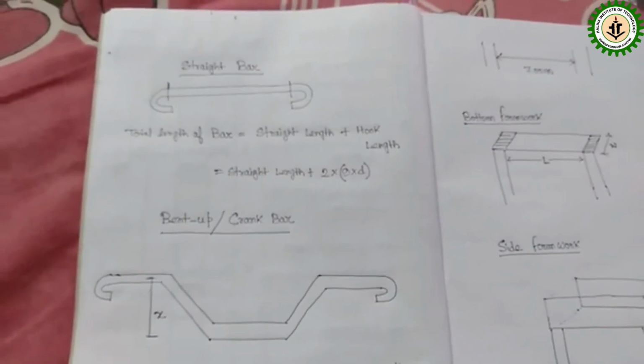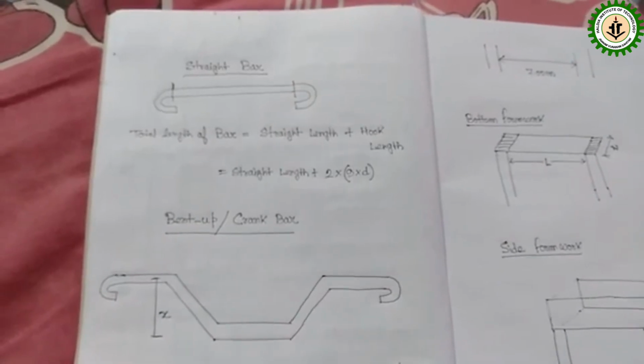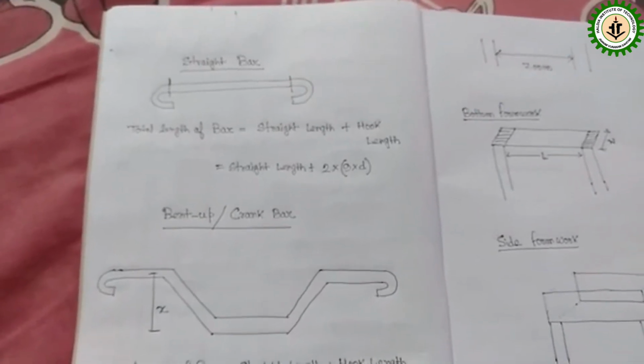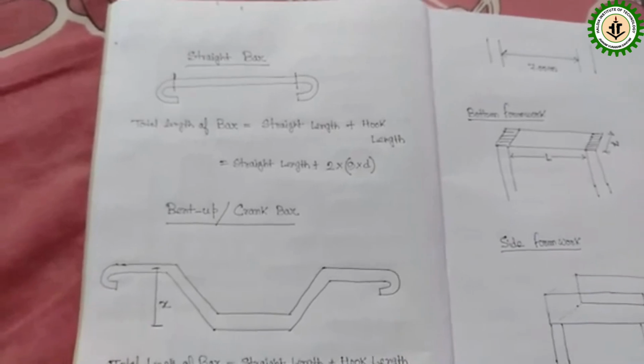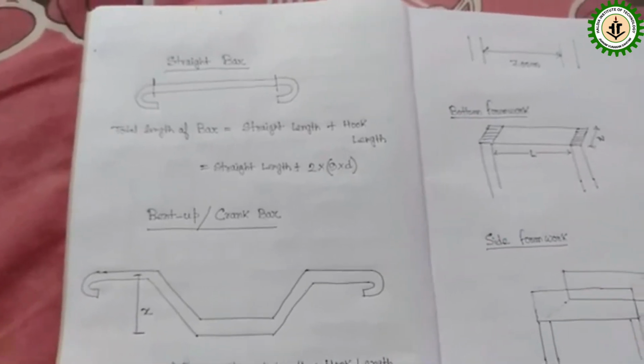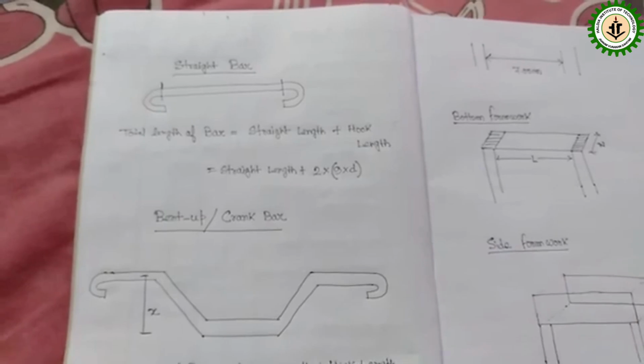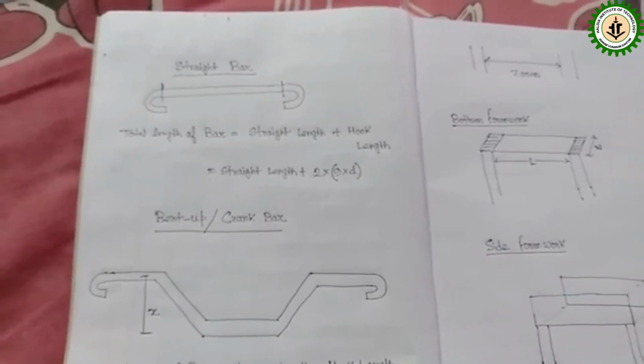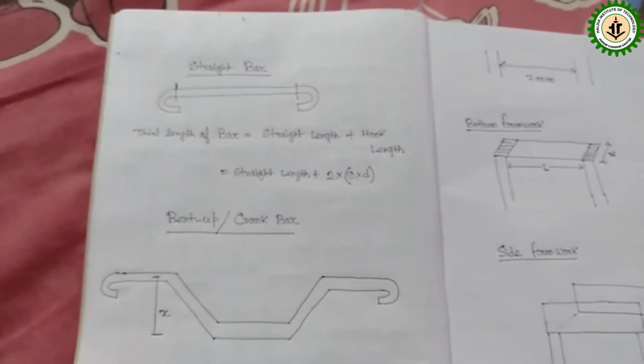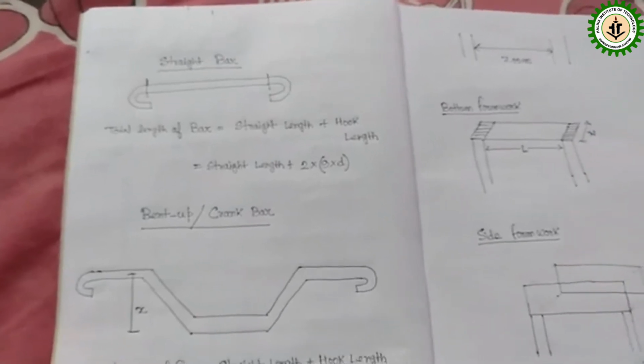So hook length is 9 into d. Here d is the diameter of the bar. If you have provided two hooks, then it will be 2 into 9 into d. So total length of the straight bar will be straight length plus 2 into 9 into d.